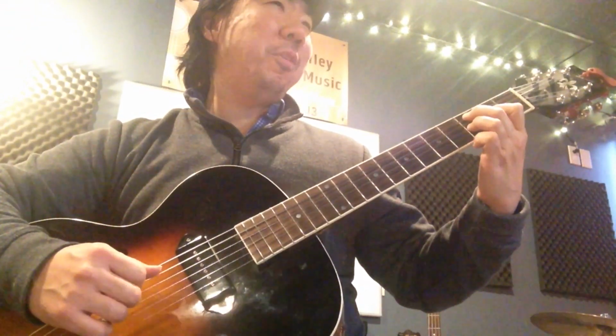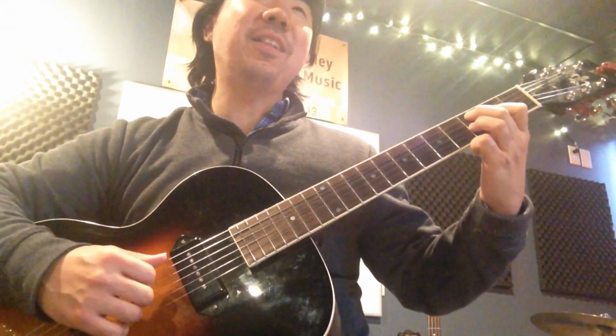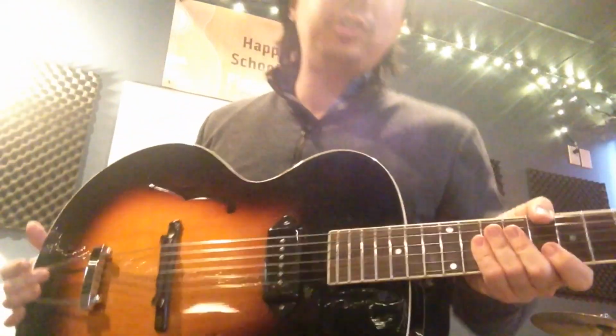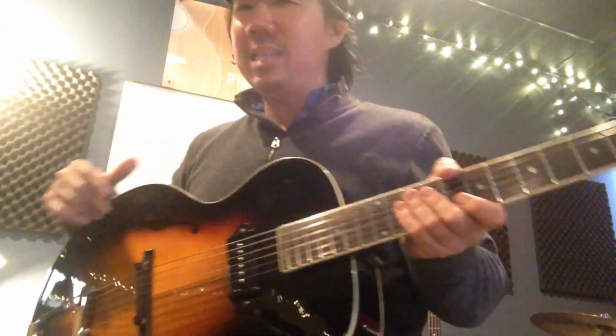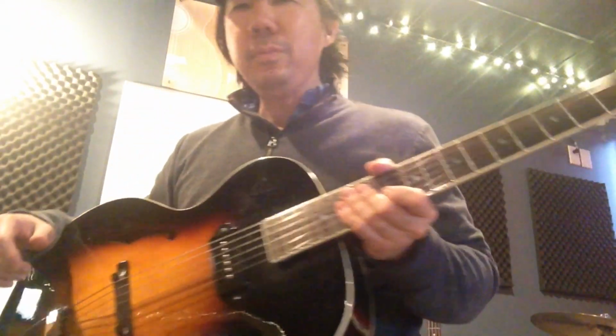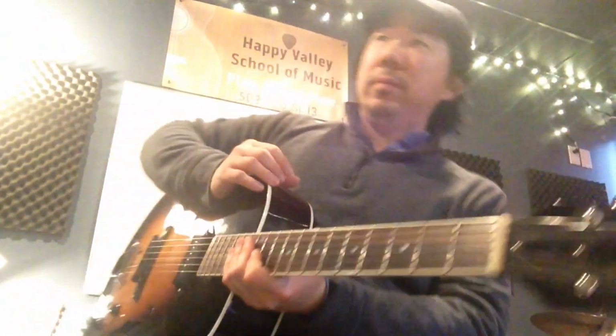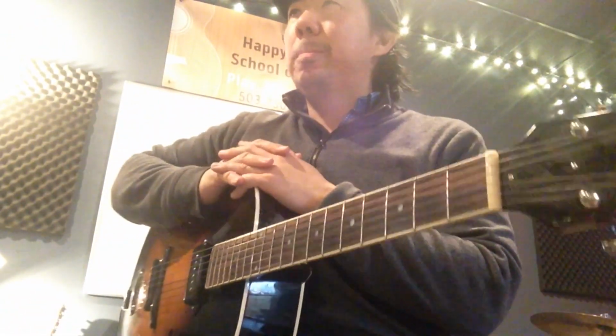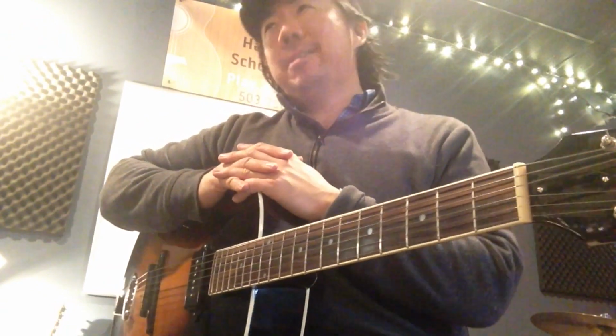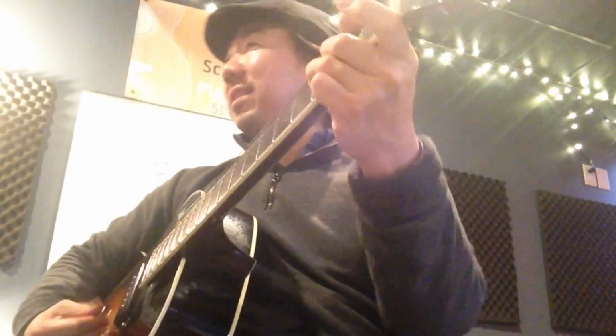Okay, actually I'm breaking the rule there. That's the middle finger there. But you have to plan out your chord shapes ahead of time when you're walking these bass lines. So you're playing the note and then the chord.